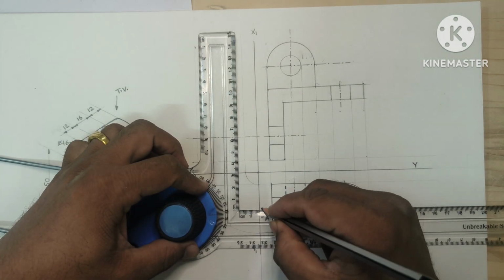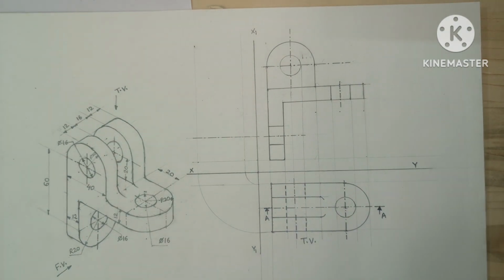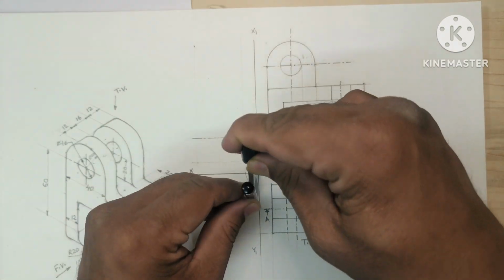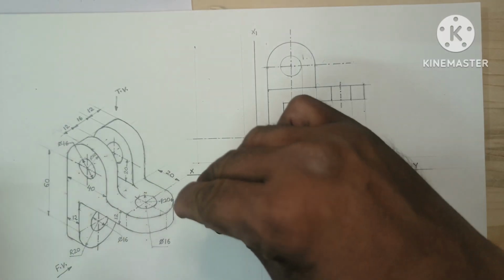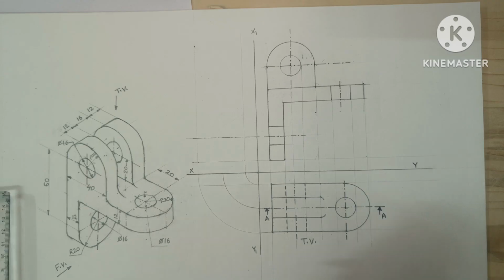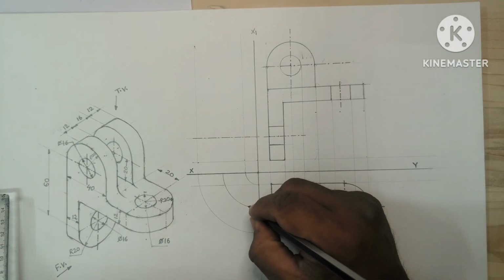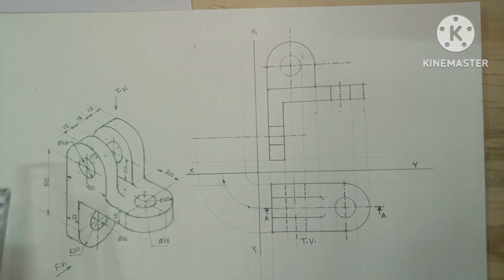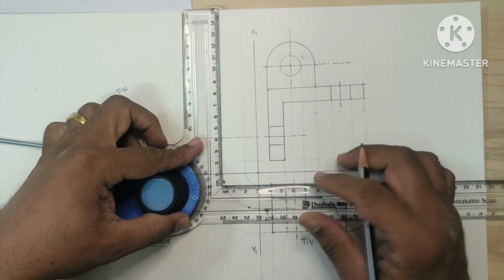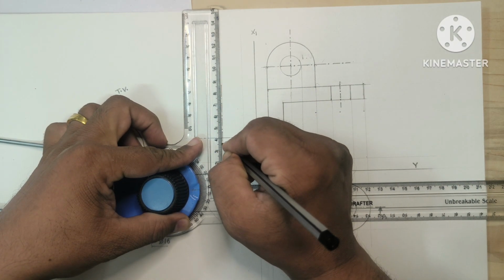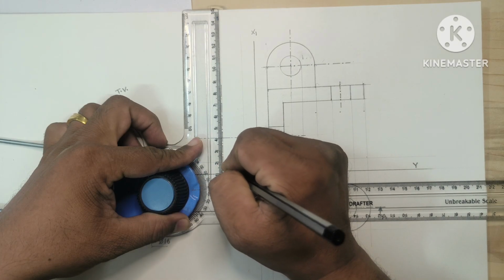First of all, with the help of compass, take this as the center point. Transfer the center line here. This will be the center line. This will be the center line. Okay.